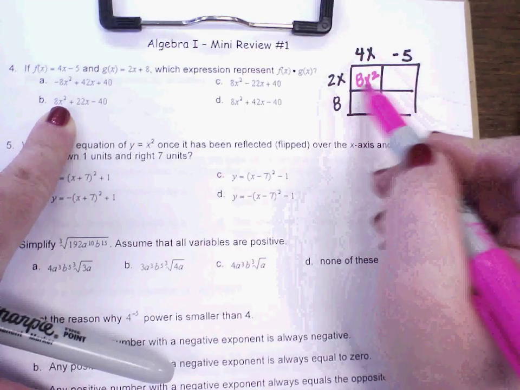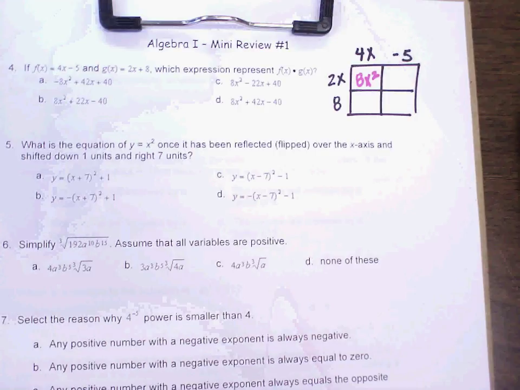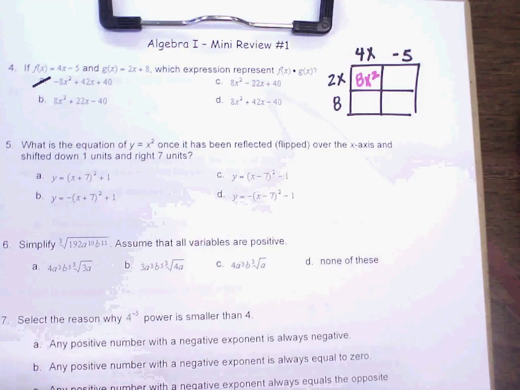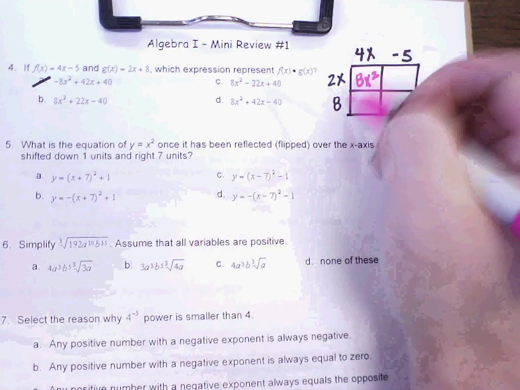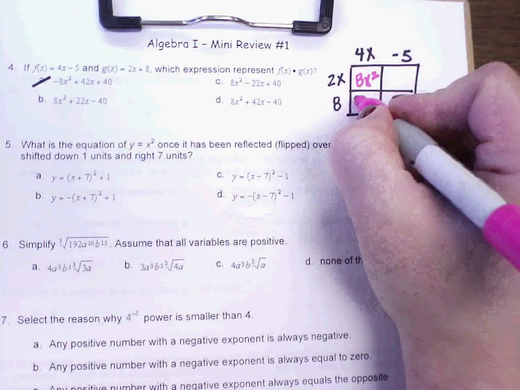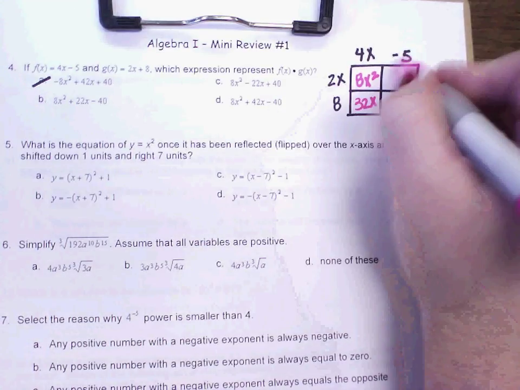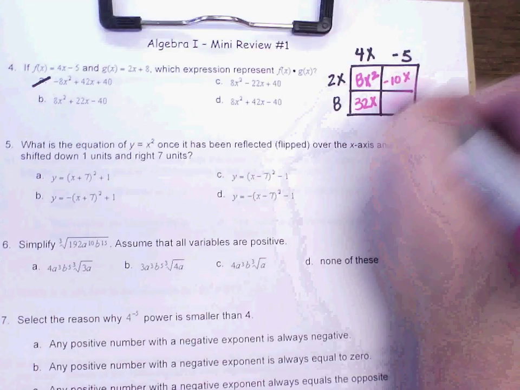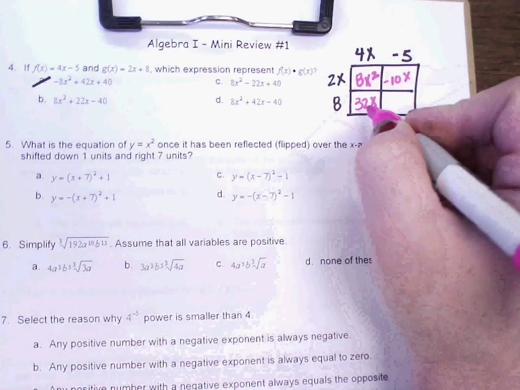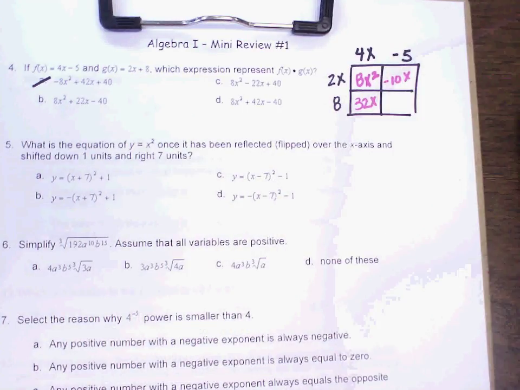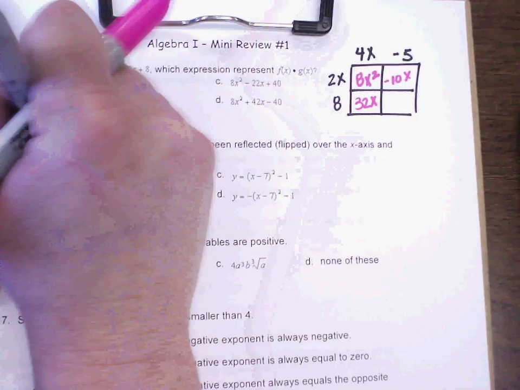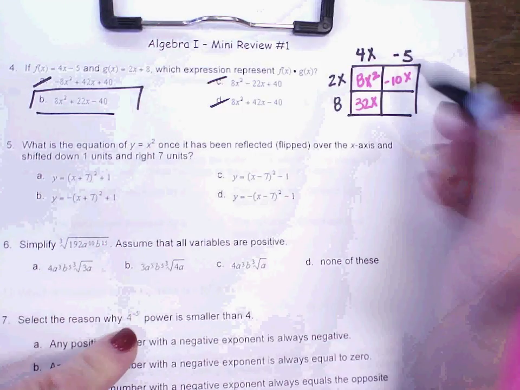For number one, you needed to multiply f of x times g of x, so you needed to do a box, okay? I put f of x at the top, g of x over here in the corner. It really doesn't matter how you do it. Just make sure that you are creating a box so that you can multiply this. All right, so 4x times 2x equals 8x squared, so you can eliminate A. All right, 4x times 8, 32x, minus 10x.